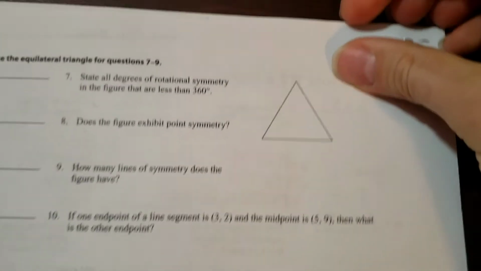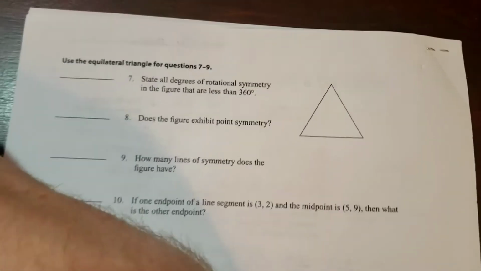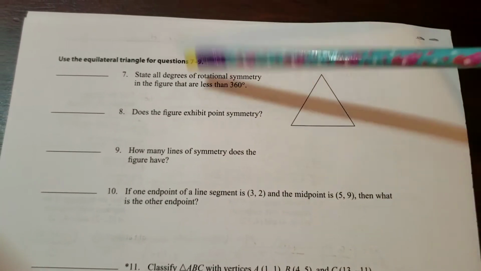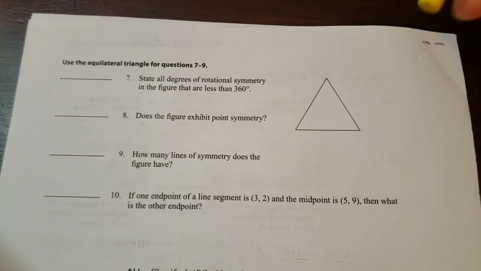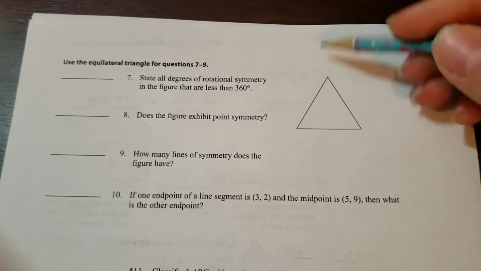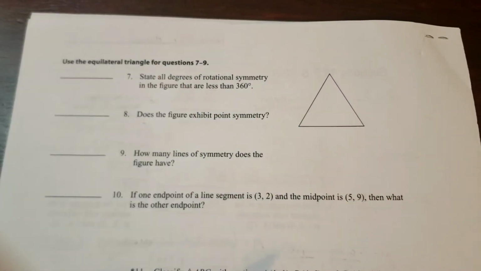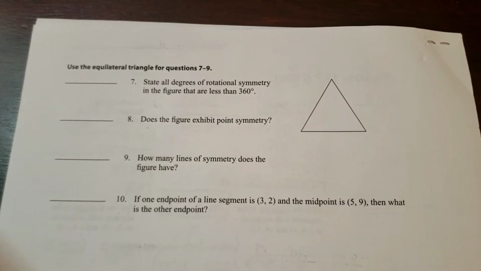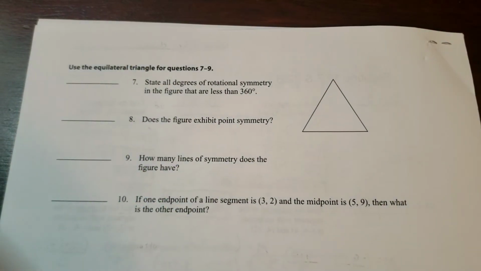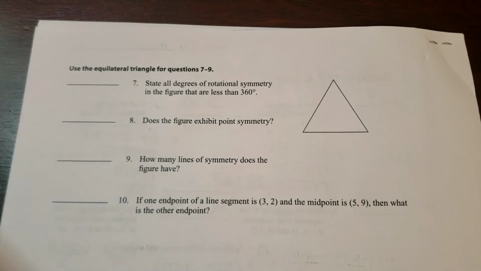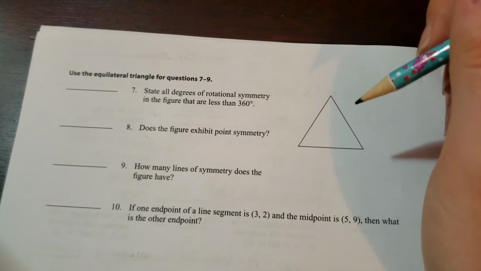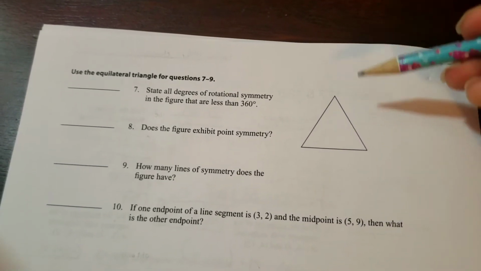Backside, we are on number 7. So we are looking at this equilateral triangle for these numbers. And this is asking about rotational symmetry. It's asking about all sorts of different stuff like that. So before we get to the questions, let's look at our shape here. Now, again, we remember this is from 12.8, so this is all yesterday's notes. Different shapes having lines of symmetry.